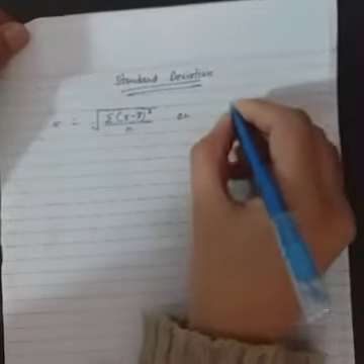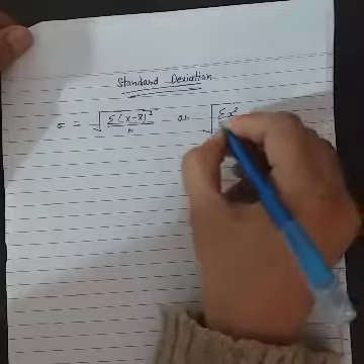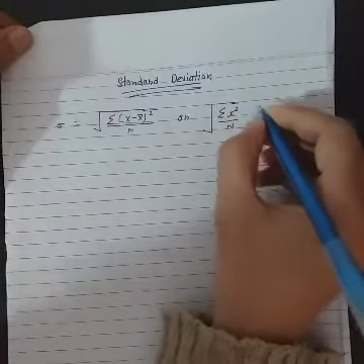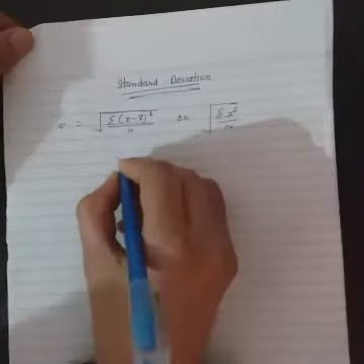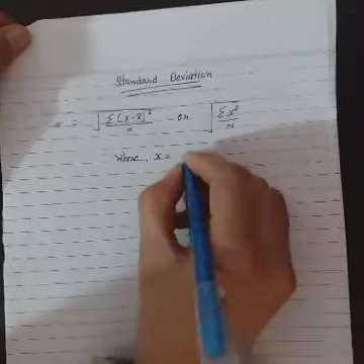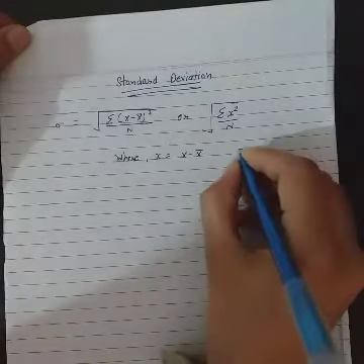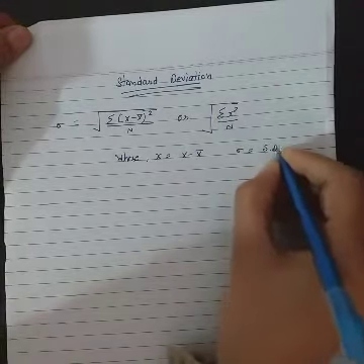This can also be written as under root summation small x square over n, where small x is equal to x minus mean, and sigma is standard deviation.